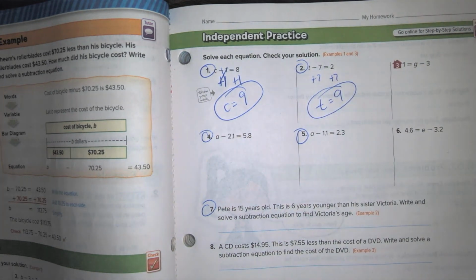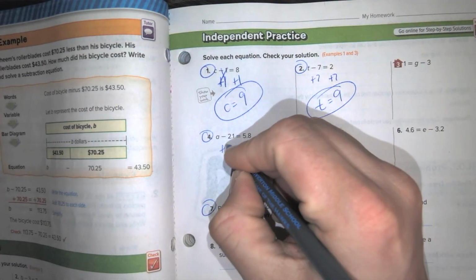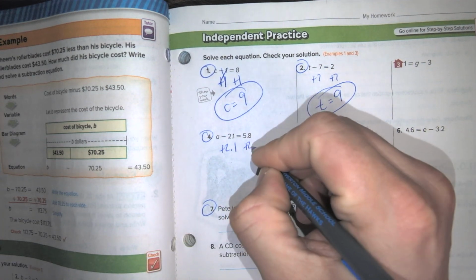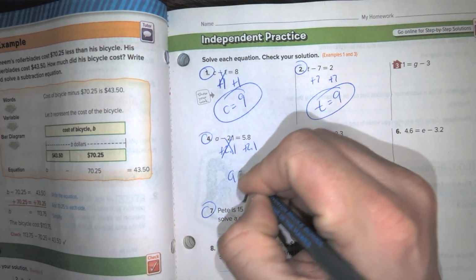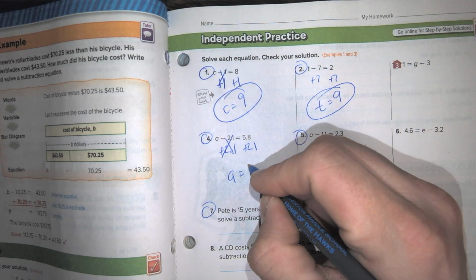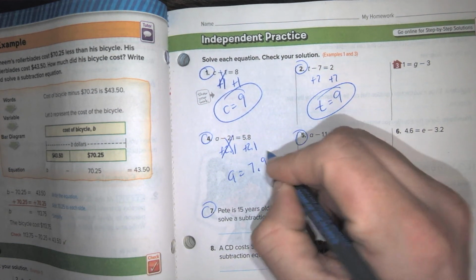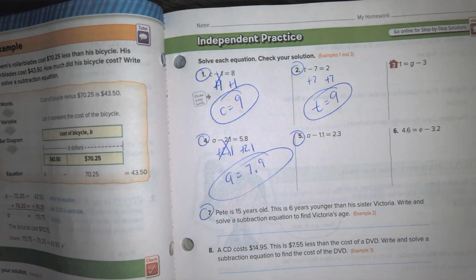Okay, number 4, A minus 2 and 1/10 equals 5 and 8/10. What do we have to do here? Add 2.1. We're adding 2 and 1/10 to each side. So that cancels. We get A equals 7.9, or 7 and 9/10.